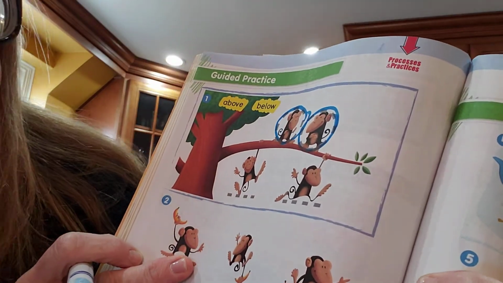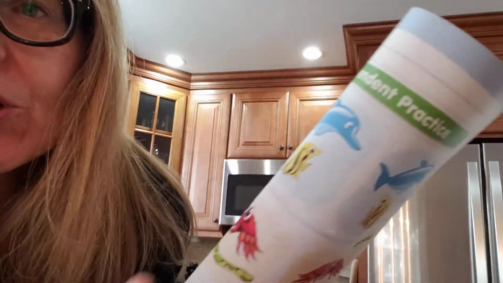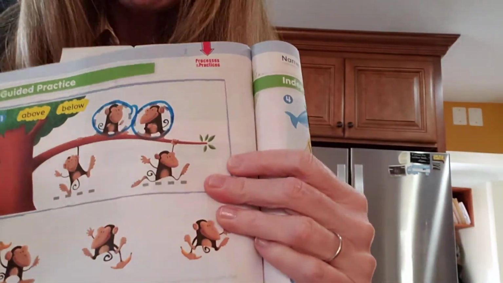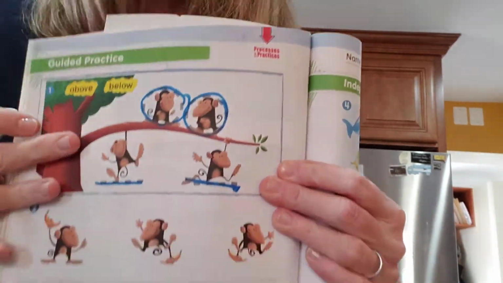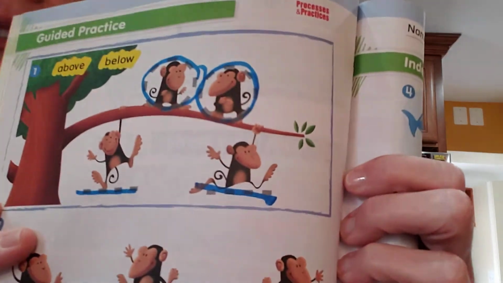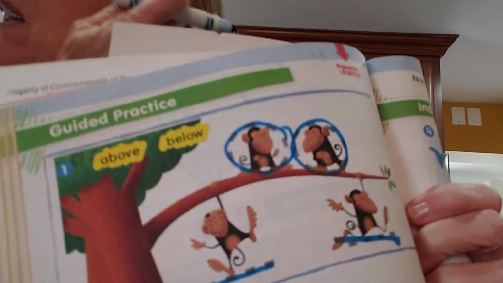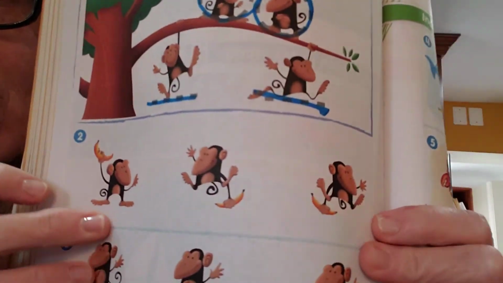All right, then they want us to find the monkeys that are under or below the branch and trace the lines on them. Okay, all right, so now we know how we're going to do this, but let's keep working through together. Because sometimes, like I said to you all the time in the classroom, they might change them, okay?